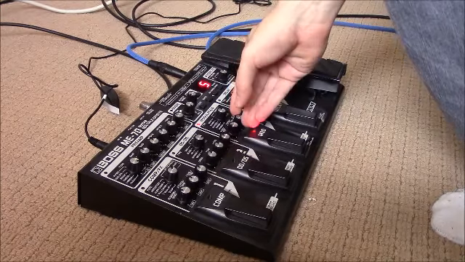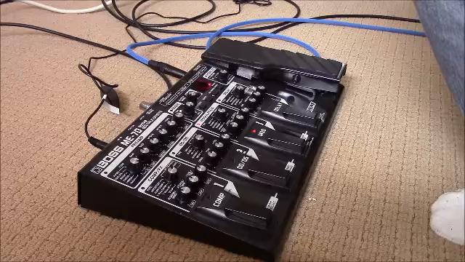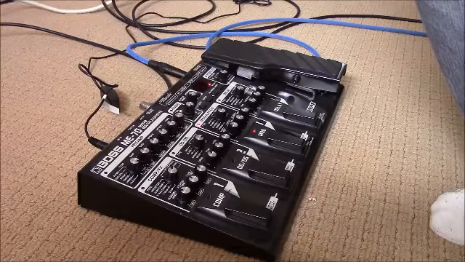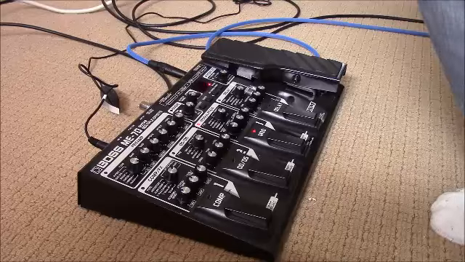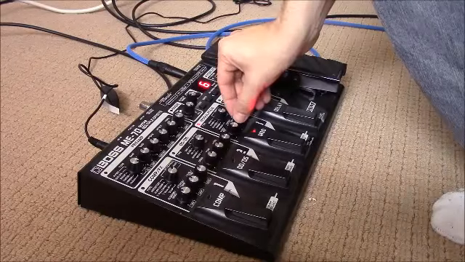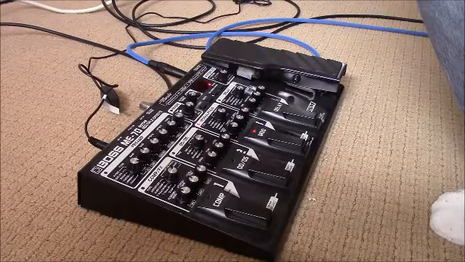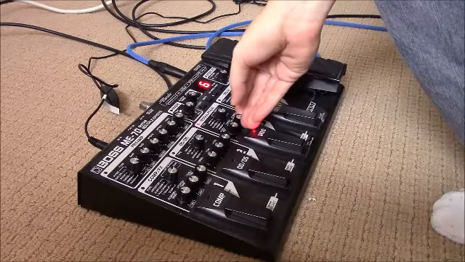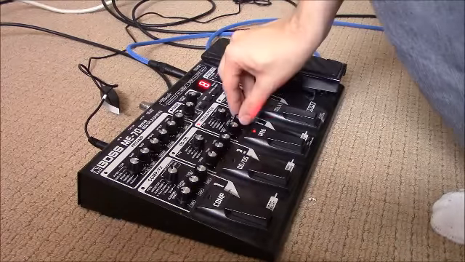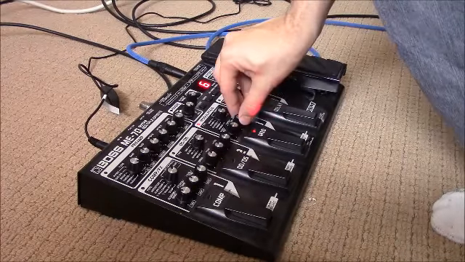Creating a fifth. Oh, and these are all creating the harmony above the root notes. Sixth. Octave above.